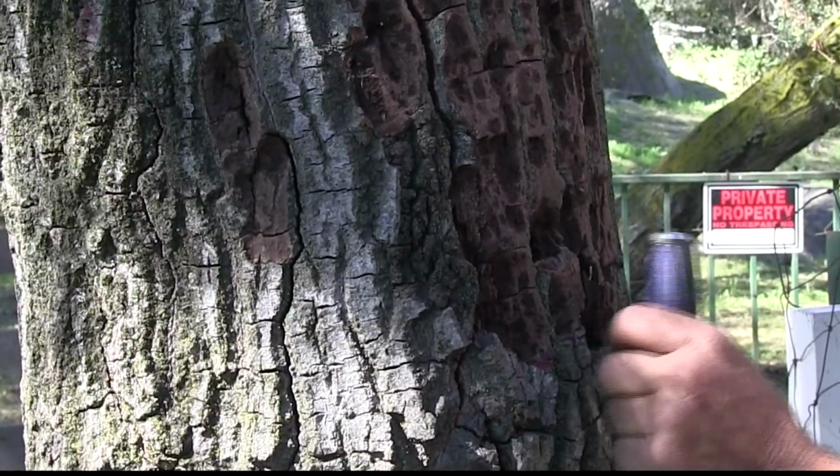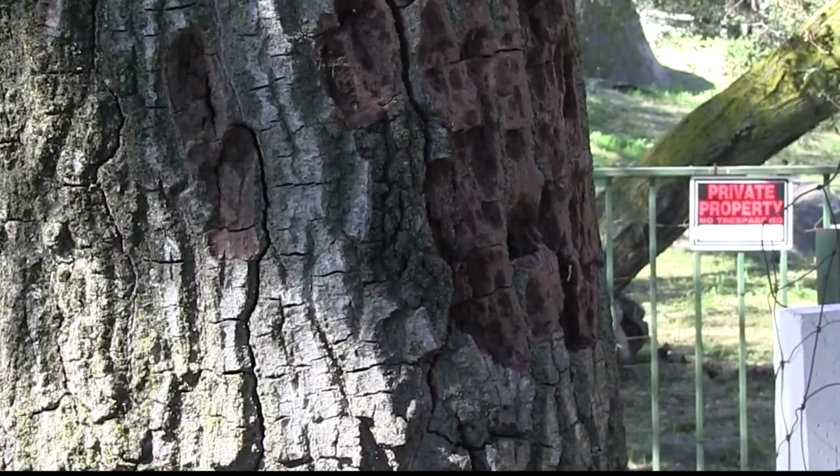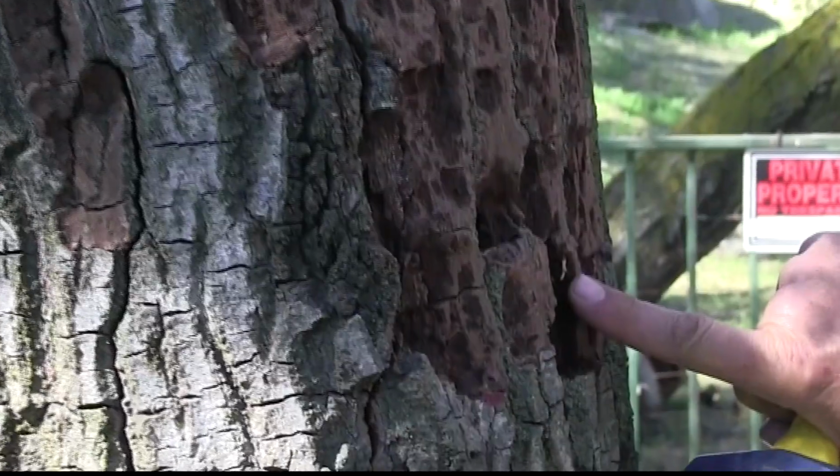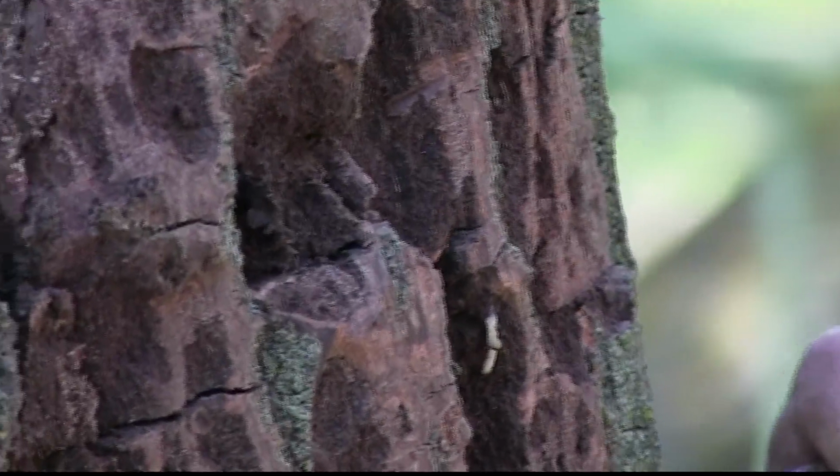If you find at least one larva, then it would still be considered low levels. But if you start getting to where in that 6-inch area you're finding 2 or 3 larvae, that would be a moderately infested tree. And if you find more than 2 or 3, that would be a very highly infested tree, what I call smoking hot.